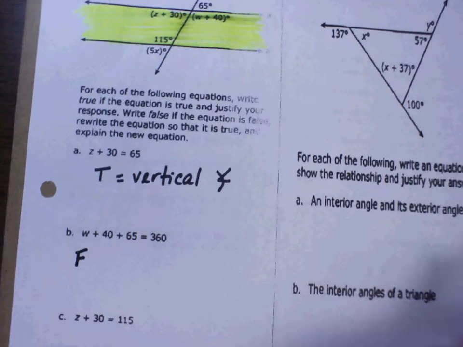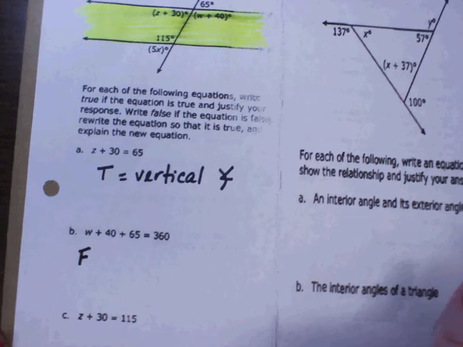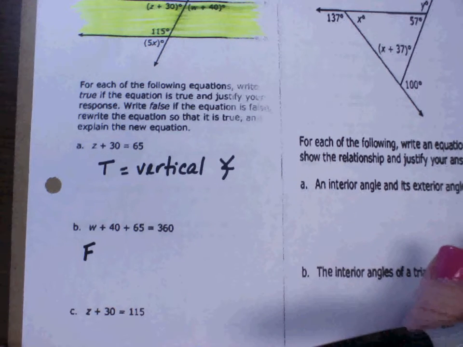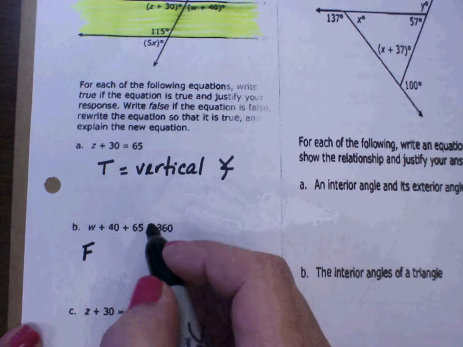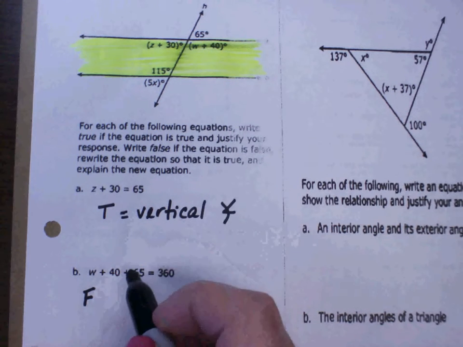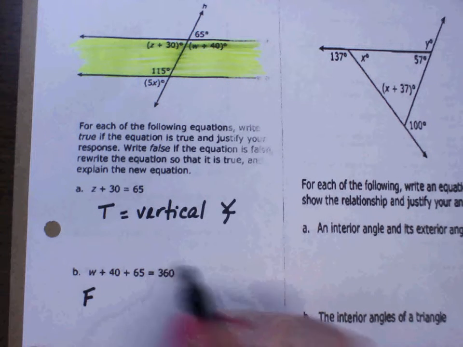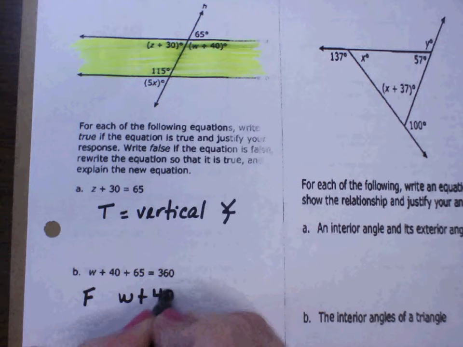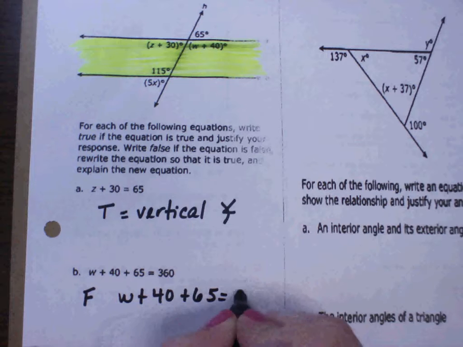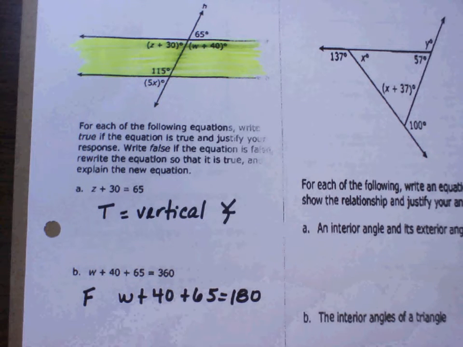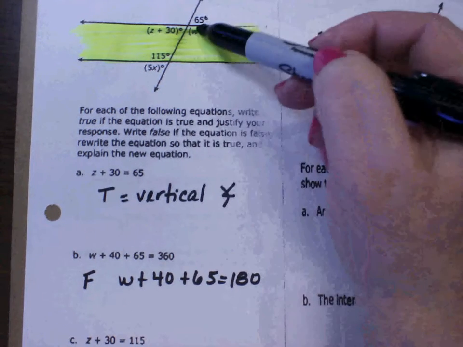All right, so what's my equation? Instead of equaling 360, it equals 180. What justifies that? What kind of angles are those two? Supplementary angles. Very good. They're supplementary angles that make a straight line.